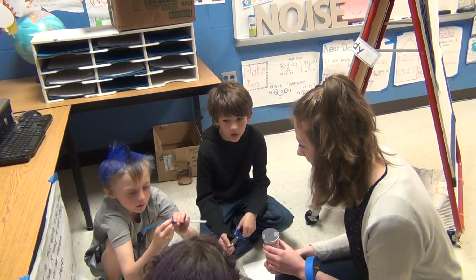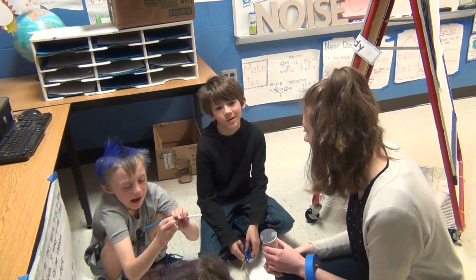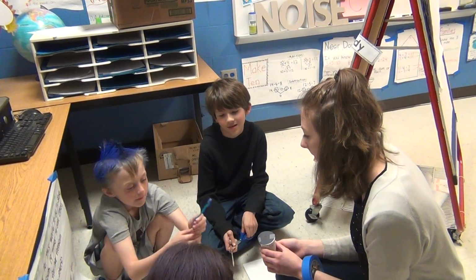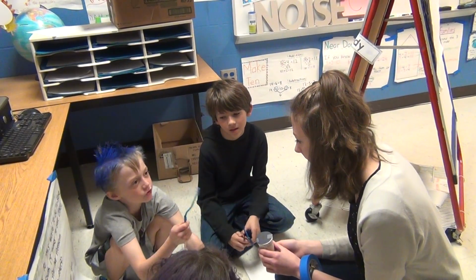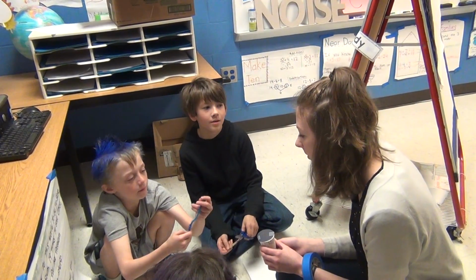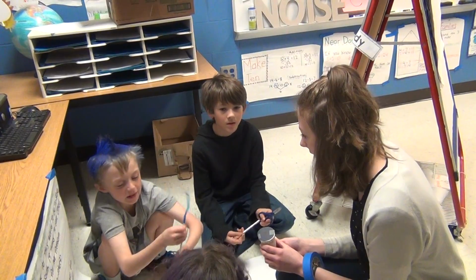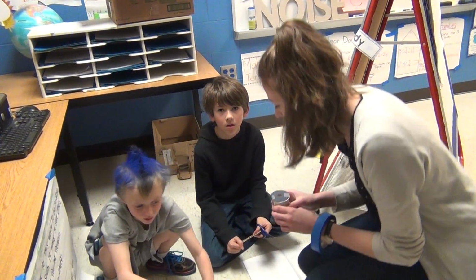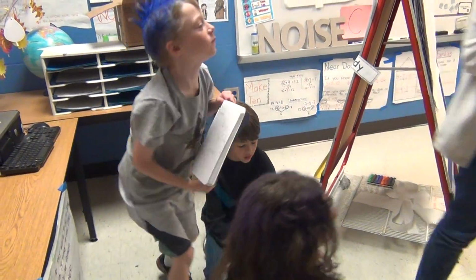But this will be bendy enough, I think. We put some inside the straw. That's good. And then we use that tape here. And then we need the cotton ball sticky enough.